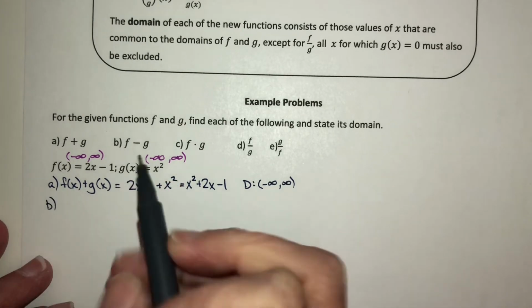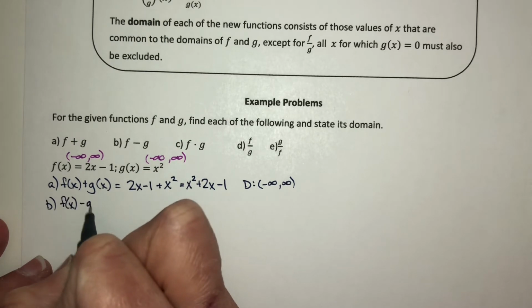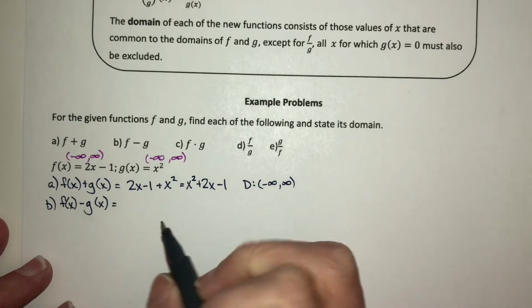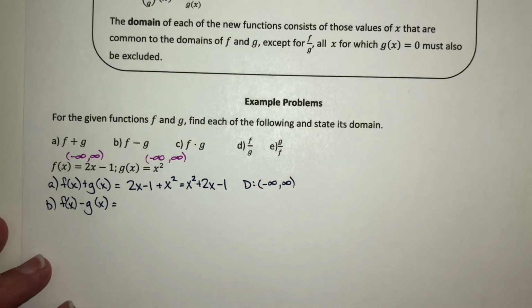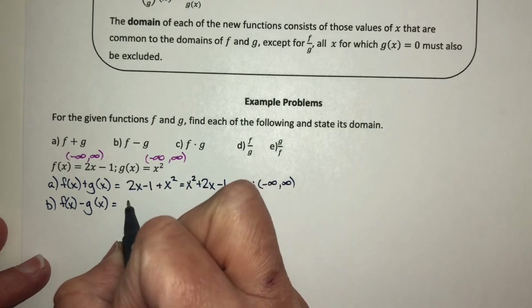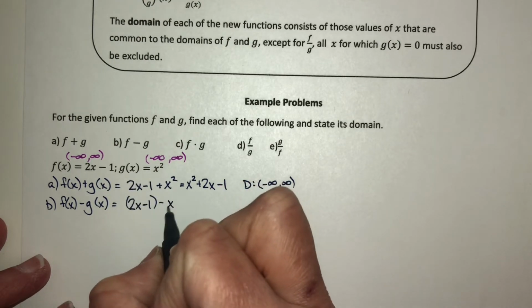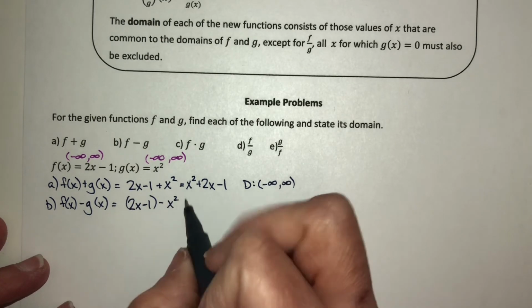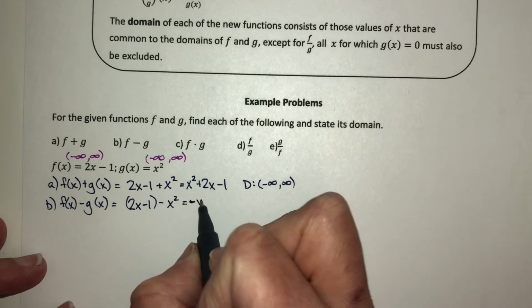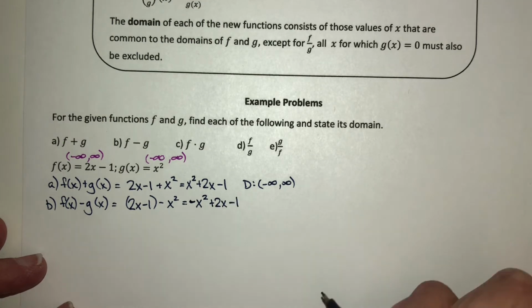Part B, f minus g. So this would be f of x minus g of x. So you need to be careful with your parentheses here, just to make sure that when you're subtracting, of course, you have to be careful because you might end up needing to distribute the negative. So f of x is 2x minus 1. G of x is x squared. I would use parentheses here if I needed to. And again, we normally write the square term first, so just rearrange this. Negative x squared plus 2x minus 1.